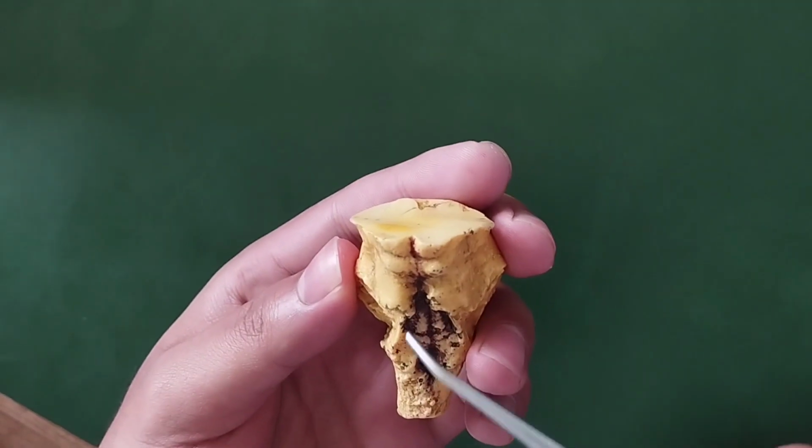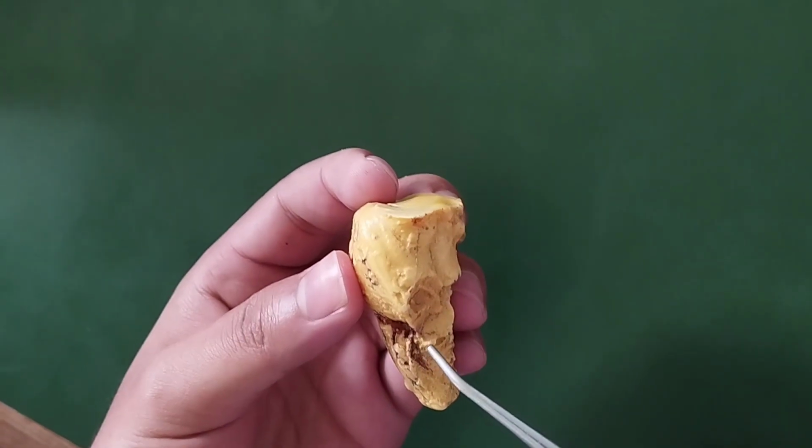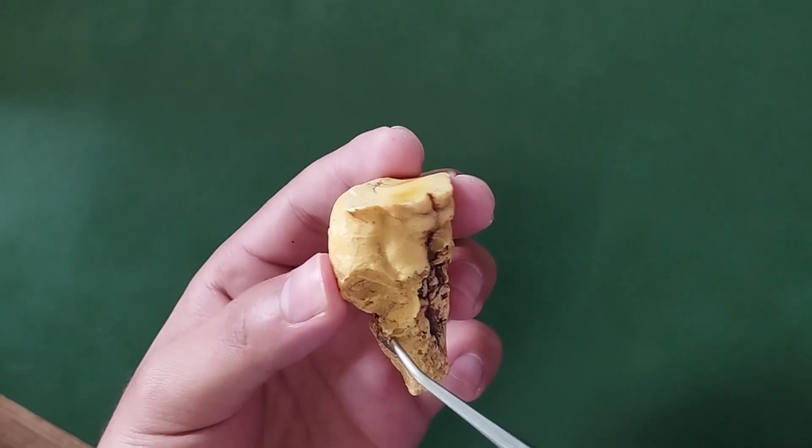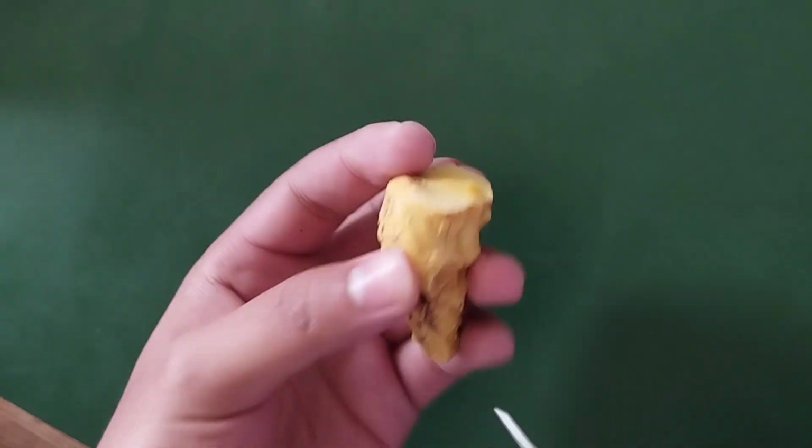Here is the floor of the fourth ventricle. The inferior cerebral peduncle forms the infralateral part of the fourth ventricle.